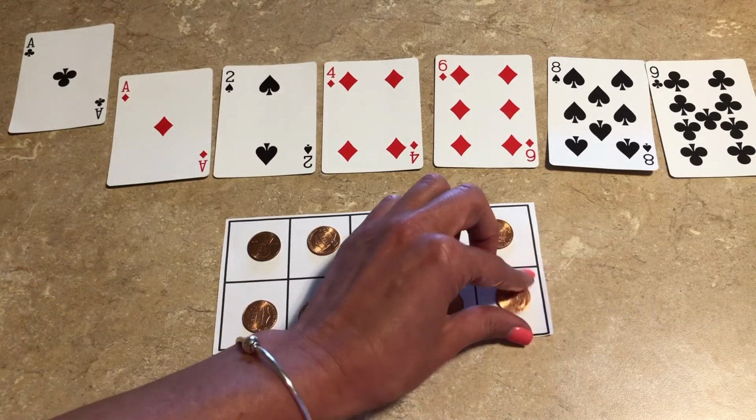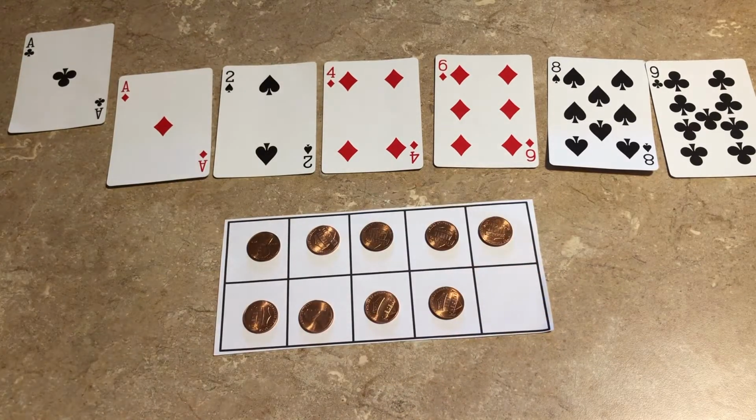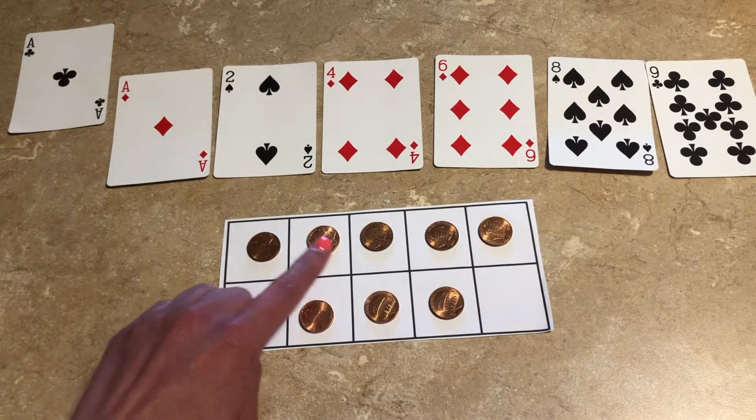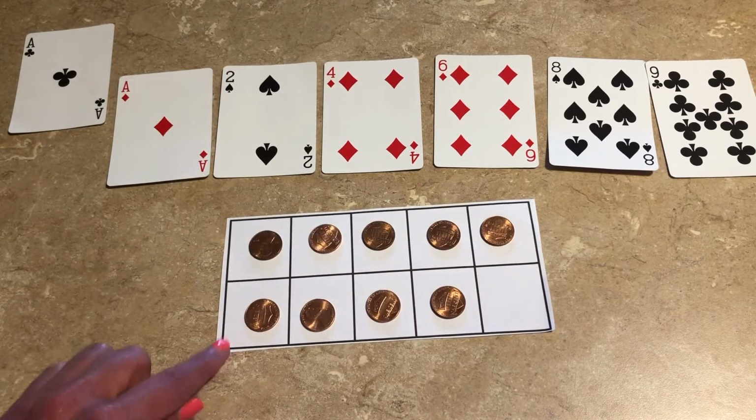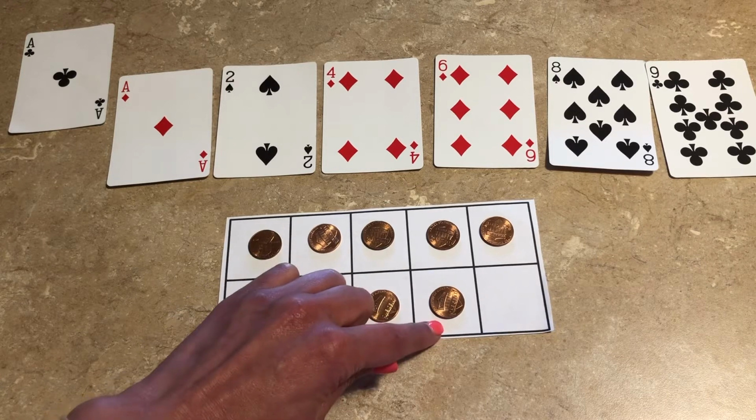So here's me taking my 1 away, and whatever's left is what that missing or unknown number is. So let's count. 1, 2, 3, 4, 5, 6, 7, 8, 9.